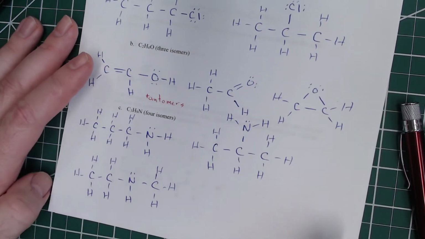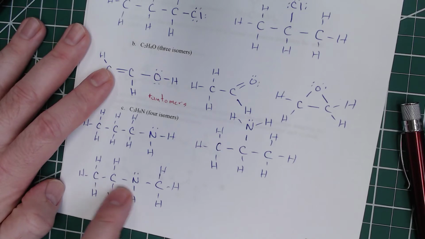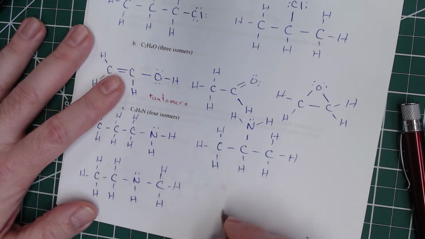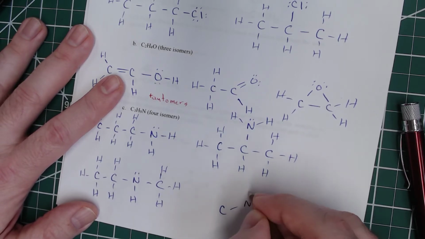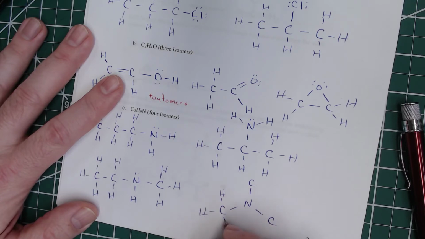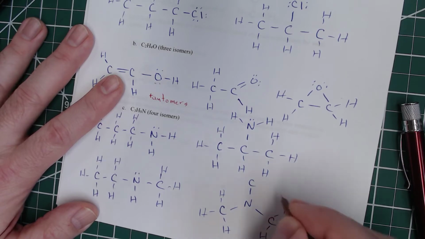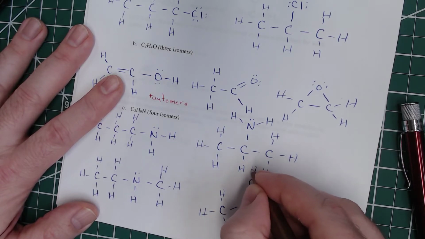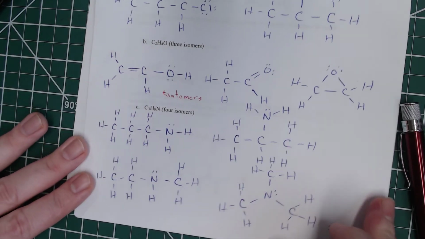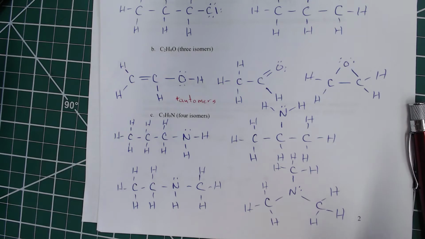And then there's one more, and if we had switched these two, it would be the same structure as this. So like if I had carbon, nitrogen, carbon, carbon, that would be the same as this. So instead, we can have the situation where we've got carbon, nitrogen, carbon, and carbon. And then we'll just go through and put the hydrogens on all of those carbons. And there's a lone pair of electrons on that nitrogen. And that is our fourth isomer.